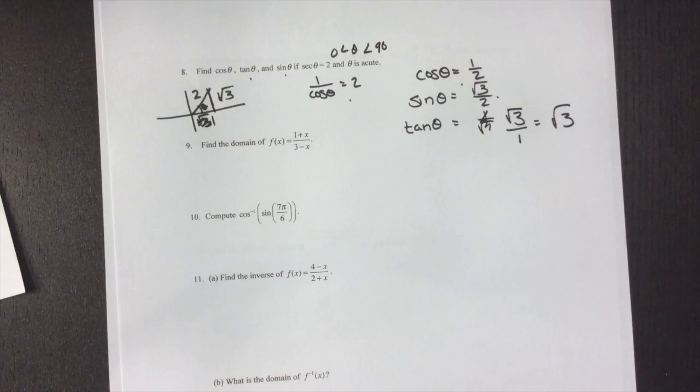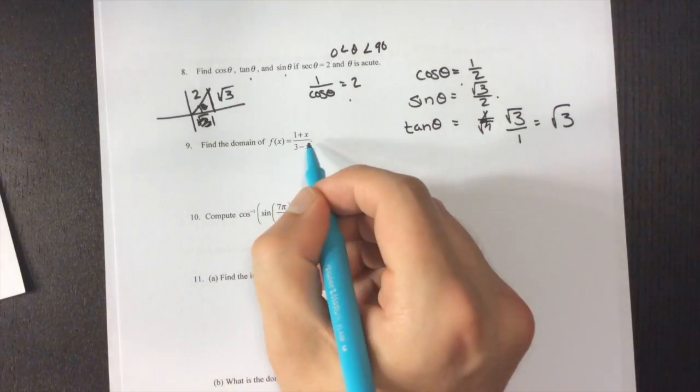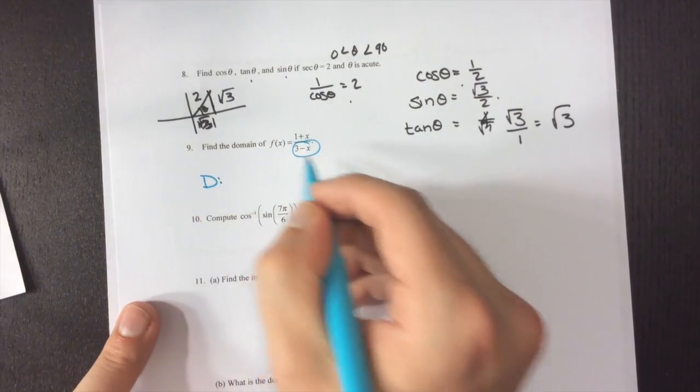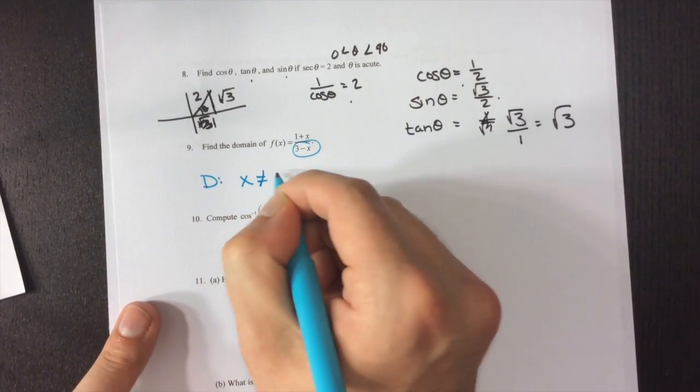Okay, number 9. Find the domain. Domain, what makes the denominator 0? So x is not equal to 3.